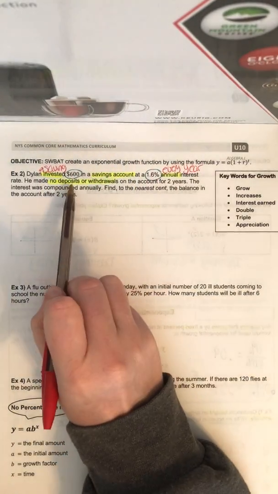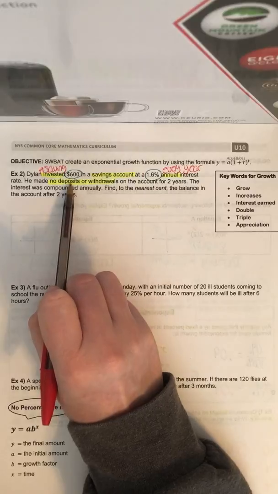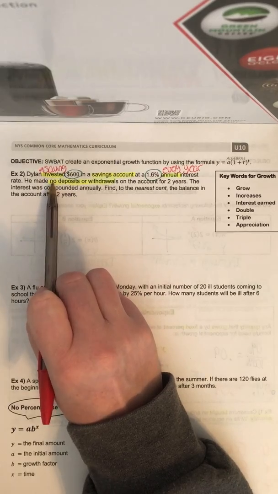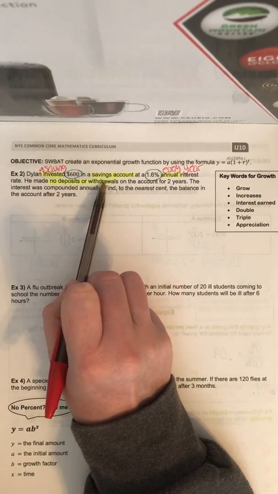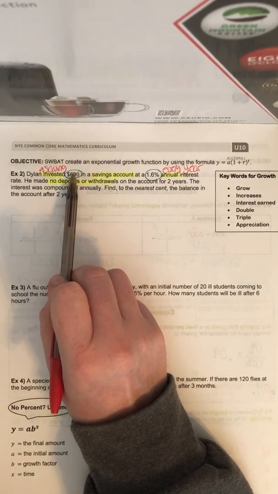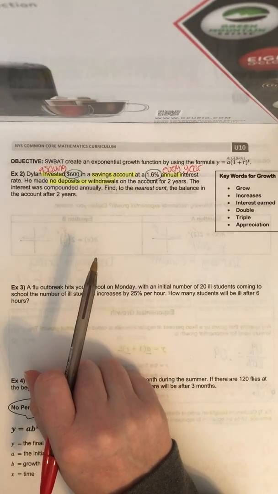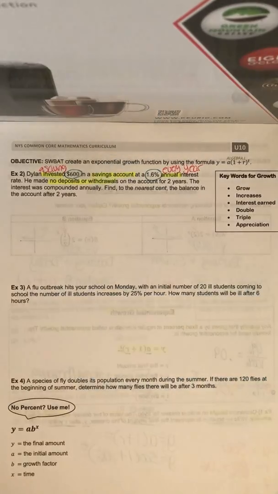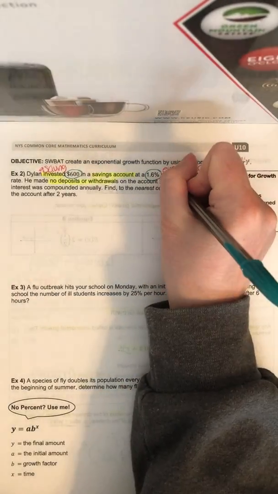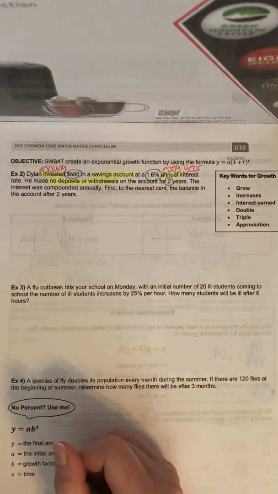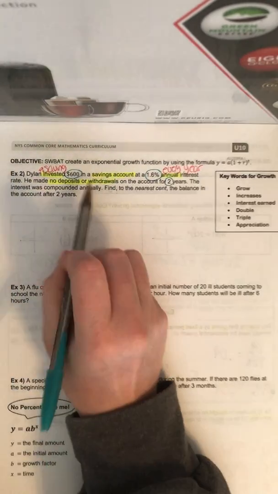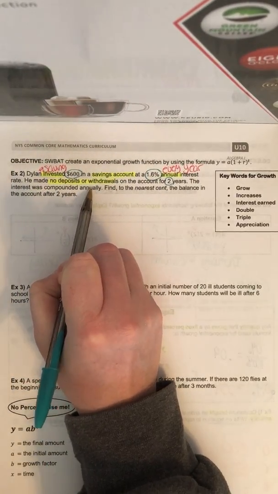So if I'm depositing money, that means I'm putting money in. If I'm withdrawing it, it's because I'm taking it out. He's not doing either of those things. So he's taking $600, putting it in the bank and just leaving it there for, it looks like, 2 years. So I'm also going to circle 2 years because that's important. It says the interest was compounded annually. Good to know. Again, annually. So every year this is happening.